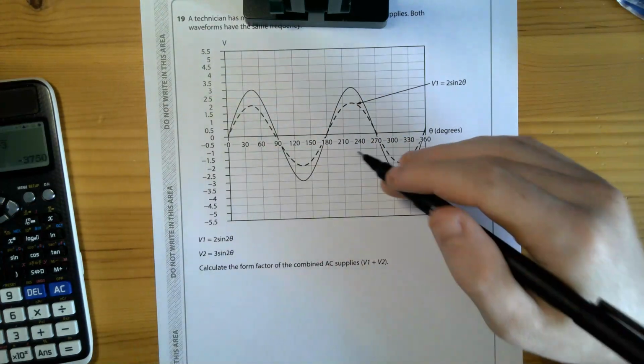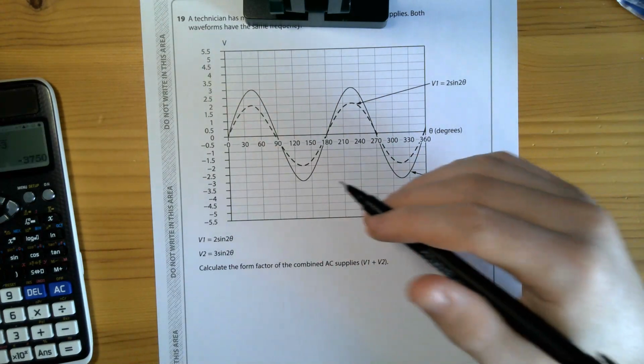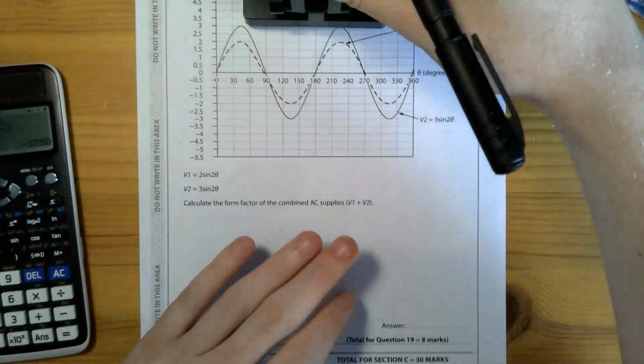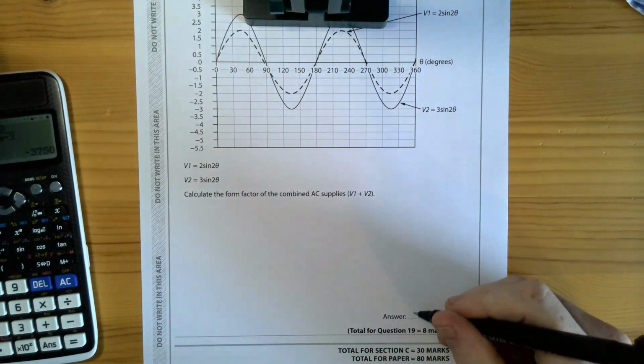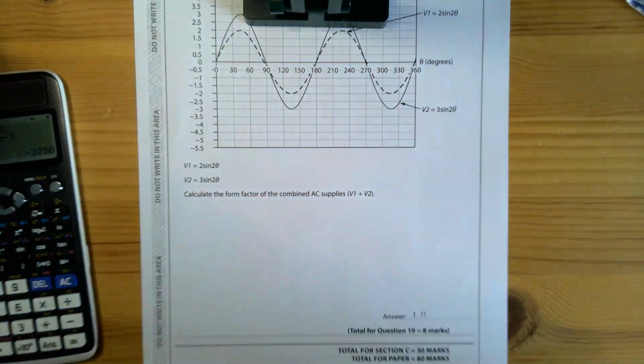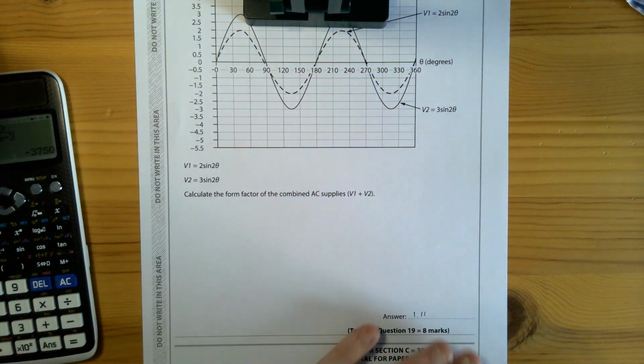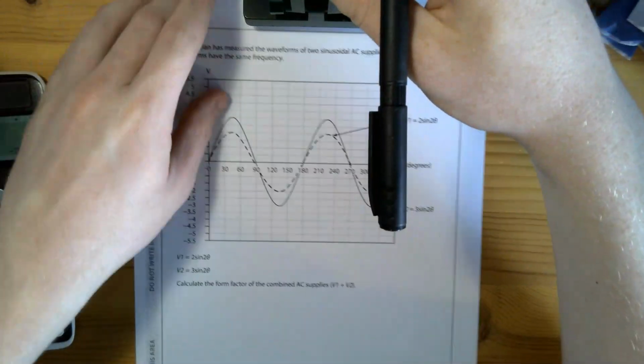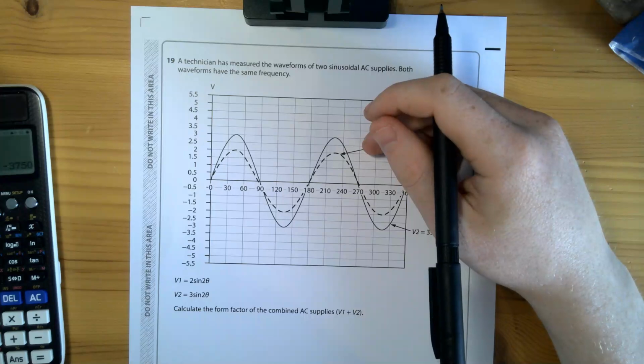Anytime you have to do form factor, the answer is 1.11. So all I'm going to do is chuck my answer in right now. However, this will only get you 1 mark. We've got 8 marks to grab, so let's go back and actually do the working out and show why that's the case in a moment.